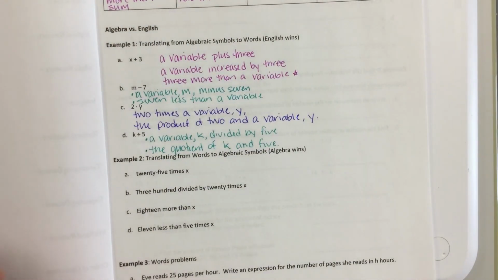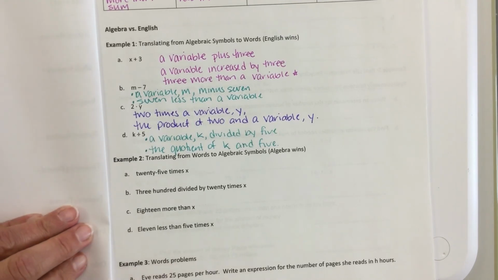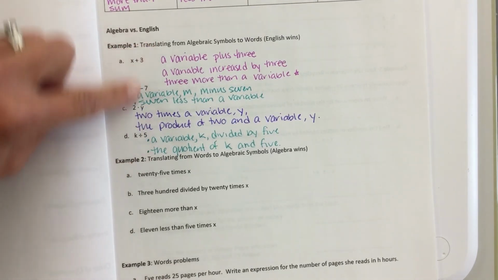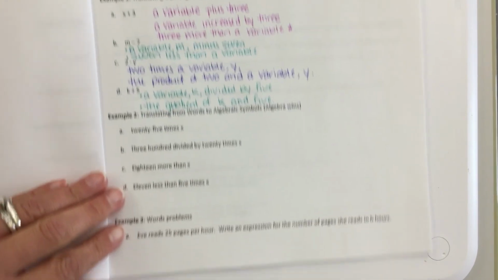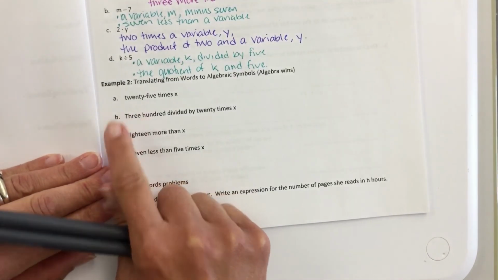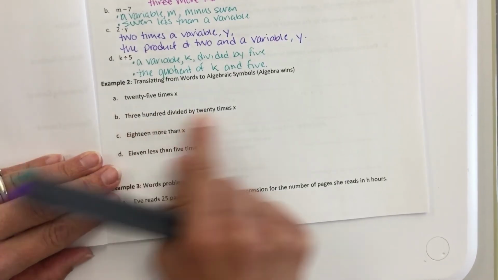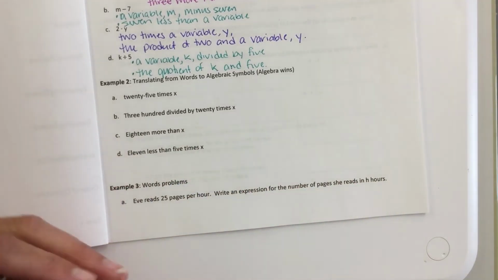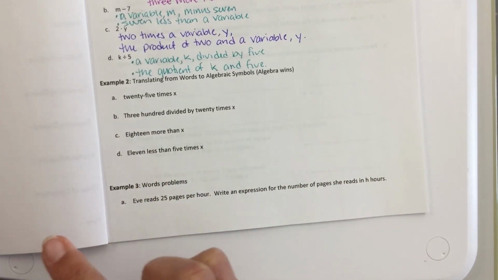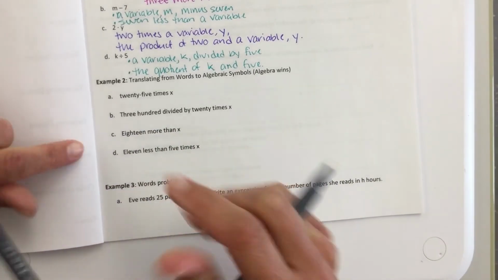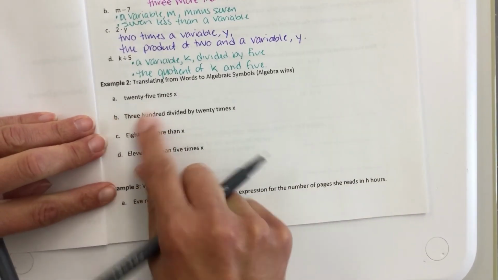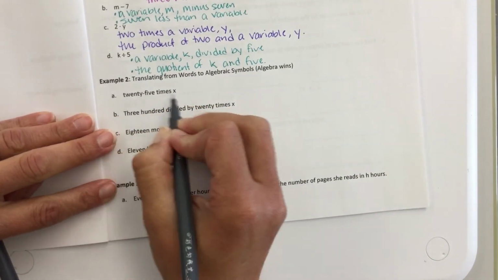Okay. Like I said, there are multiple ways to take it from algebra to English, but there's really only one way to translate from a word statement to an algebraic statement. So sometimes the order matters. Actually, all the time the order matters, but you have to be careful sometimes. Sometimes you can translate it completely the same.